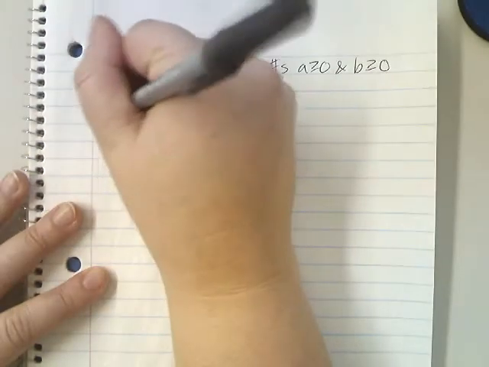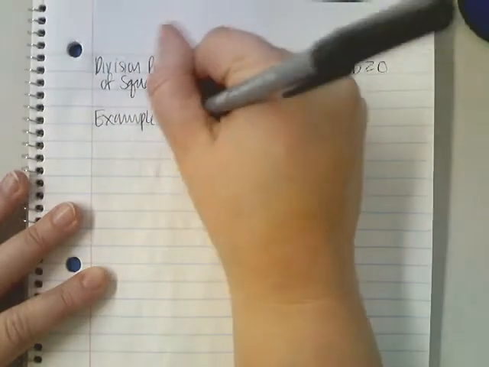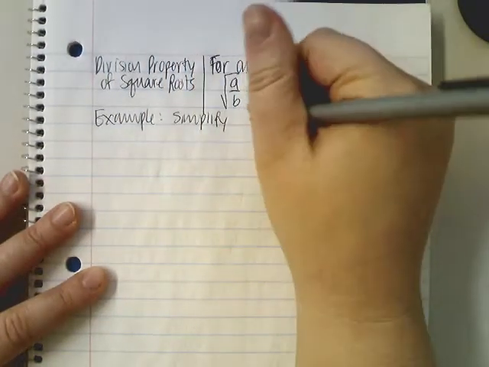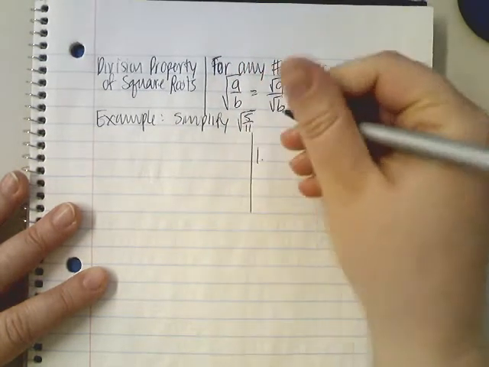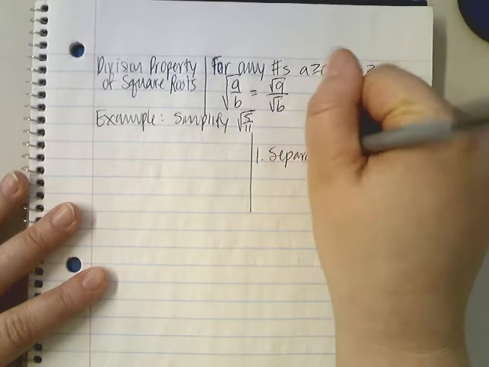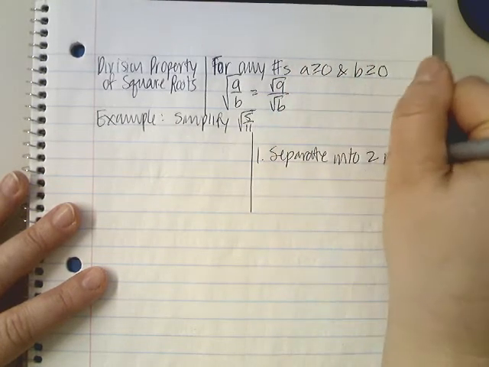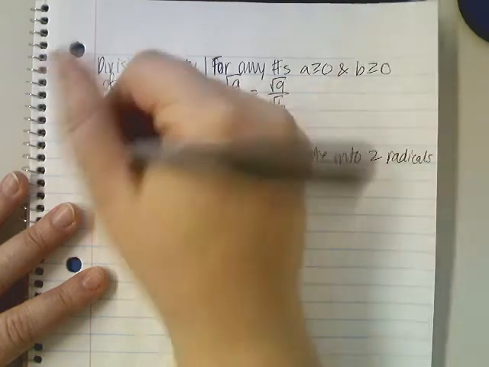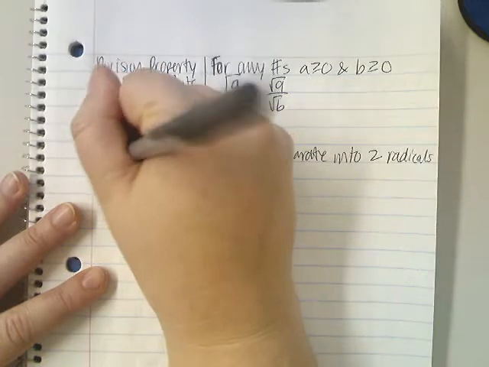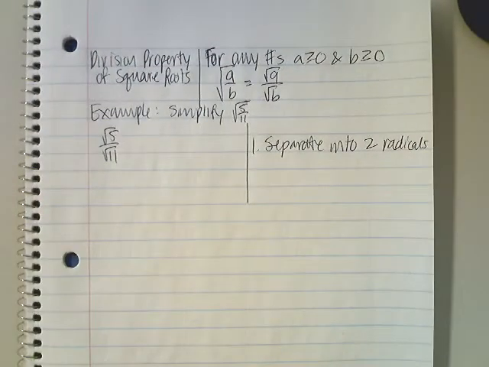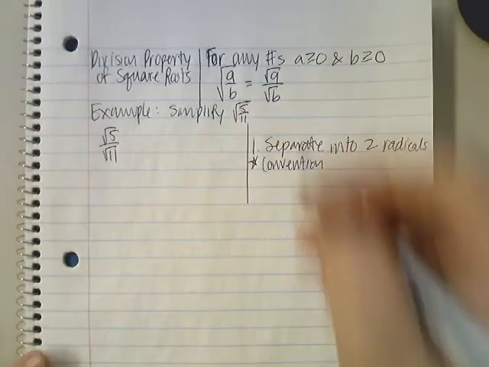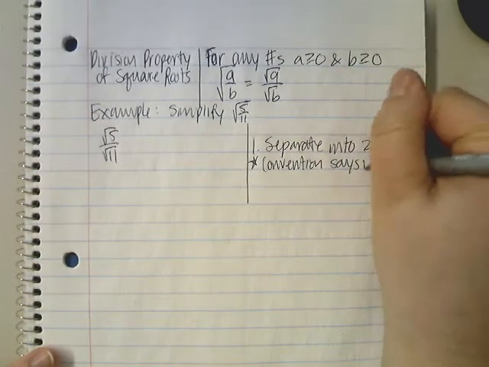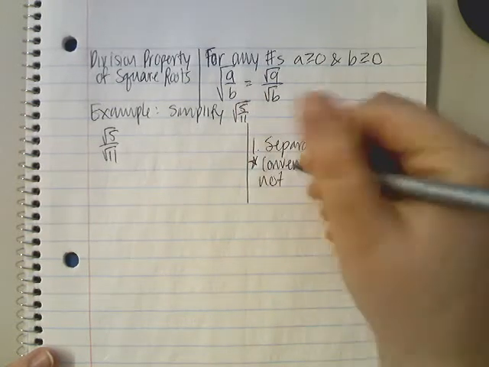So our example here, again, I want us to simplify. And this time it's going to be the square root of 5 over 11. So our first step here is going to be to separate into two radicals. So I end up with the square root of 5 over the square root of 11. And what's tricky here is it might look like, okay, I did the division property of square roots, but convention says that we need to get the square root out of the denominator. So convention says we do not keep radicals in the denominator.